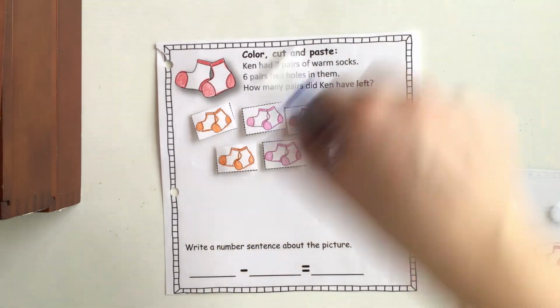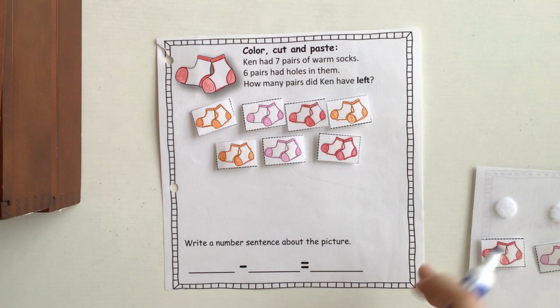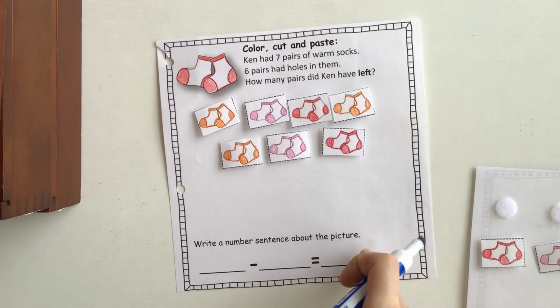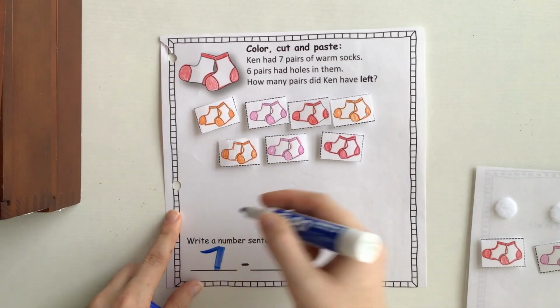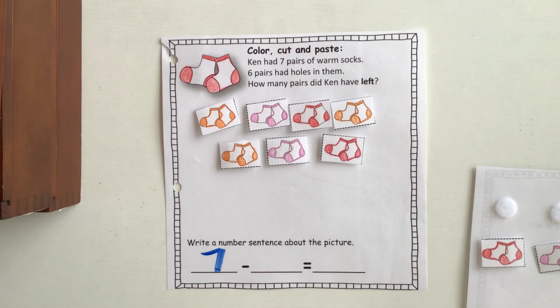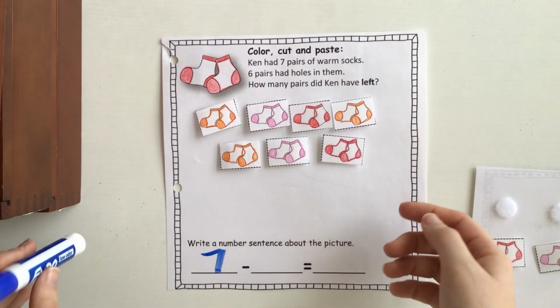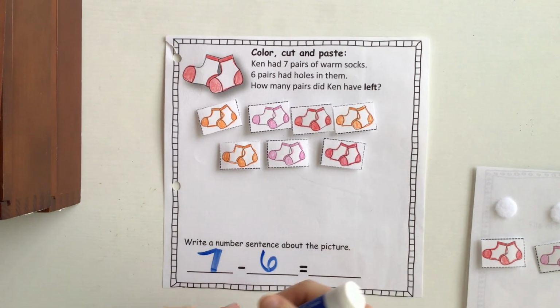Okay. Think about this number sentence as, like I said before, a story. So this is our start of the story, and this is our end of the story. So when we started, Ken had 7 pairs of warm socks. Well, then we found out he had 6 pairs that had holes in them. So that's going to be my next number.